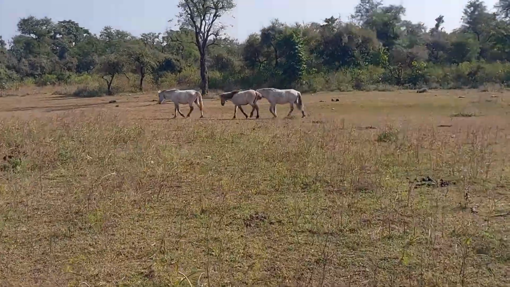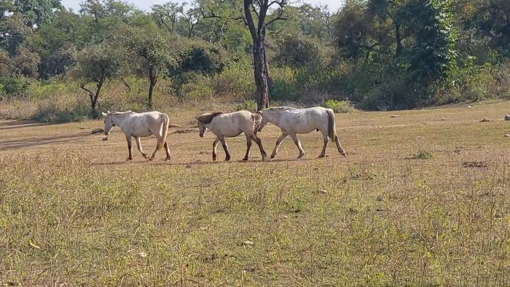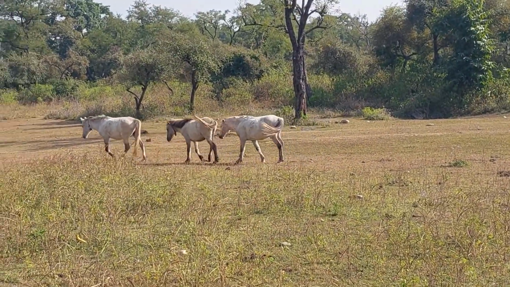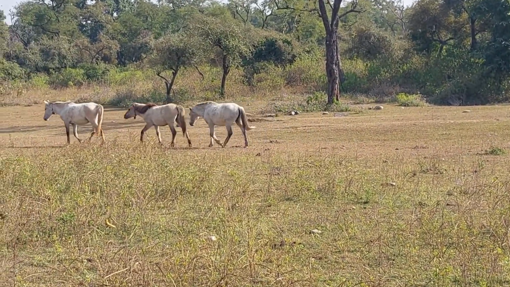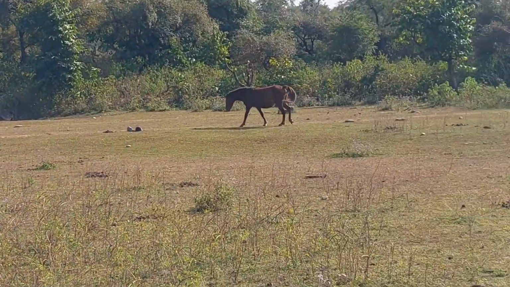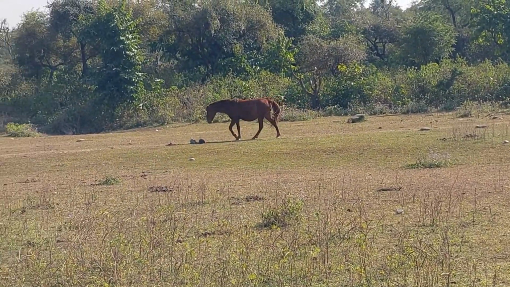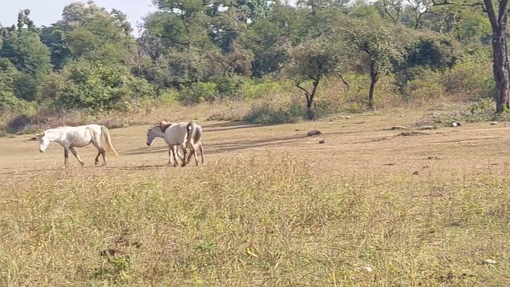Here you can see these are the animals you can find here. Whether they are horses or mules, I don't know, but they are adding some beauty to this place also.